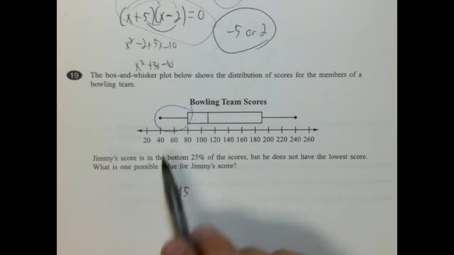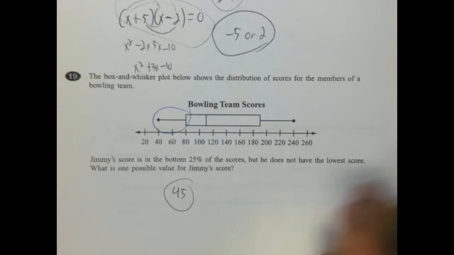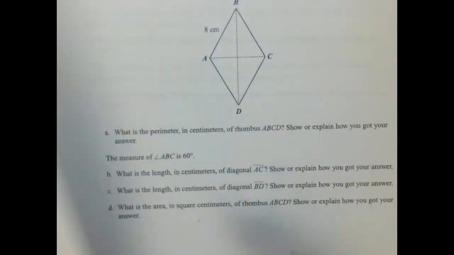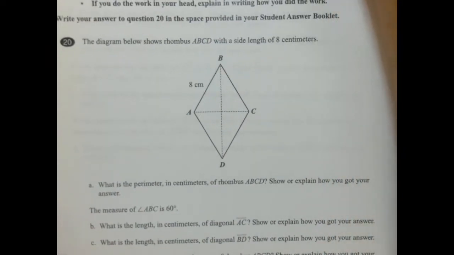All right, so yeah, so 45 would work. Anything between these two values would work, not including those. Okay. Ooh, another open response. Okay.